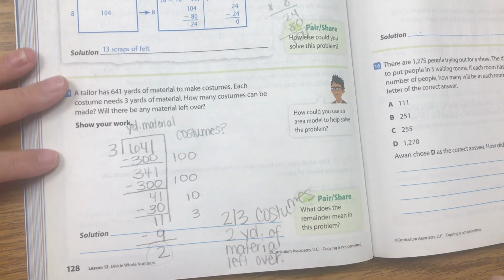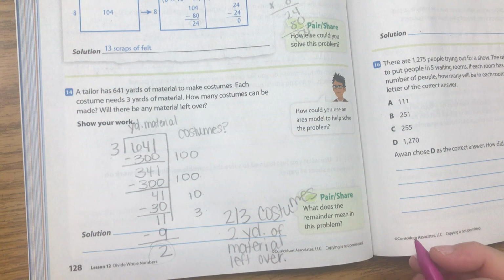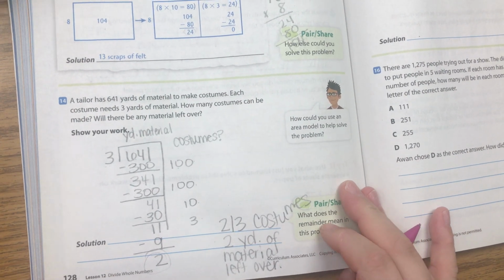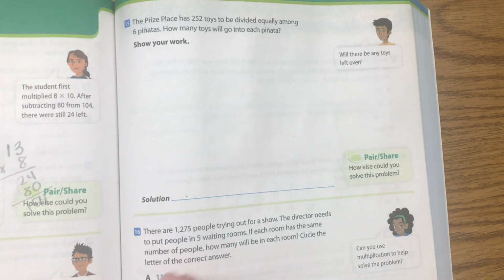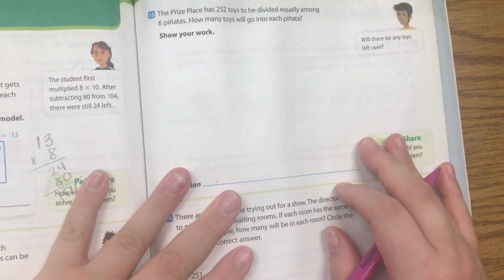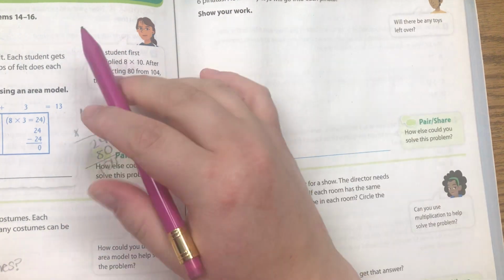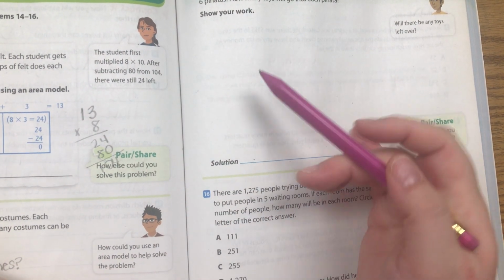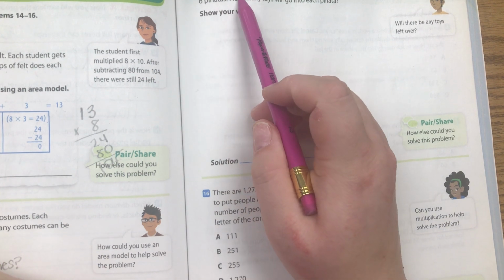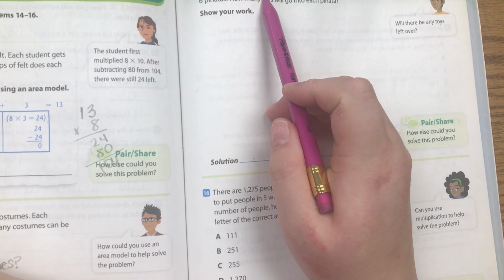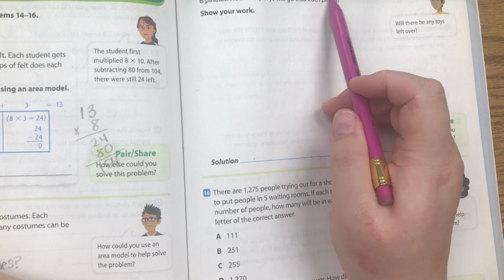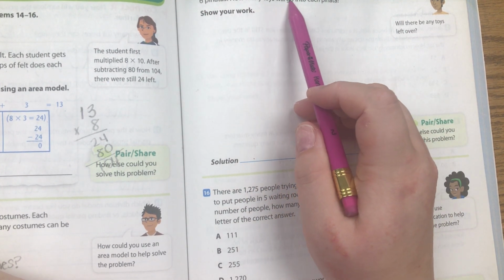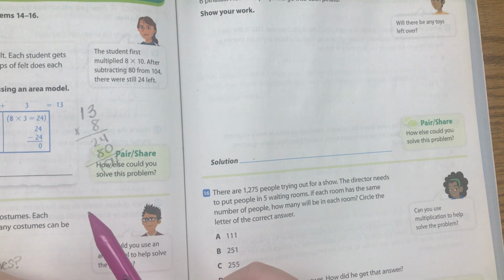And if you need more room, you're welcome to do these on a separate sheet of paper. We're going to move on to number 15 on page 129 in your instruction book. The prize place has 252 toys to be divided equally among 6 piñatas. How many toys will go into each piñata?